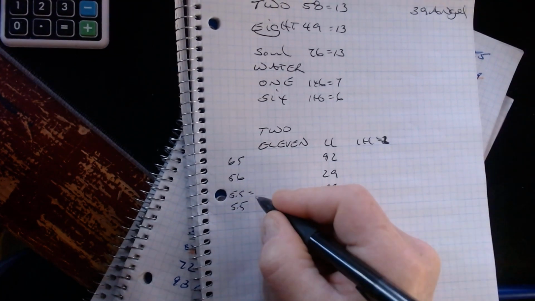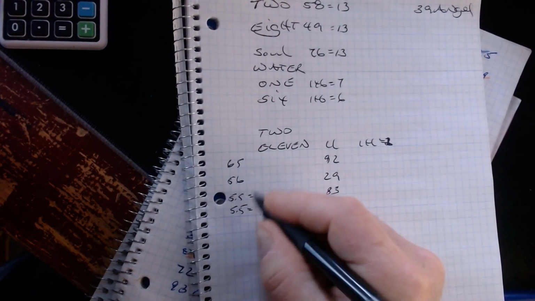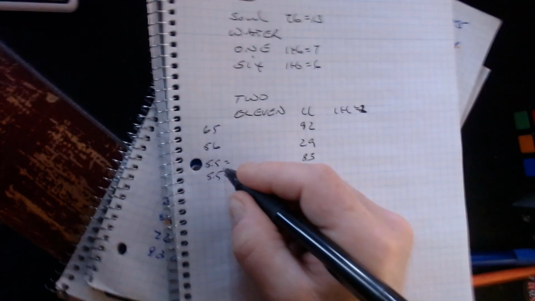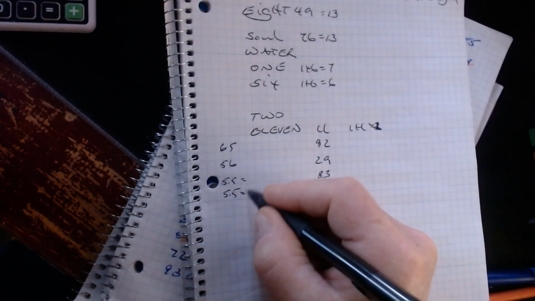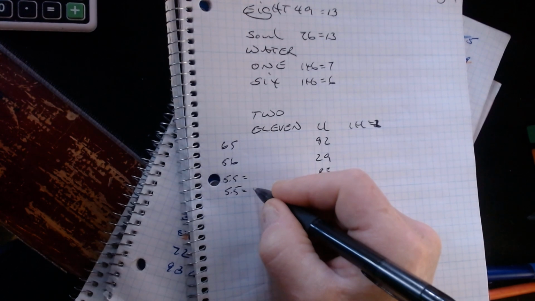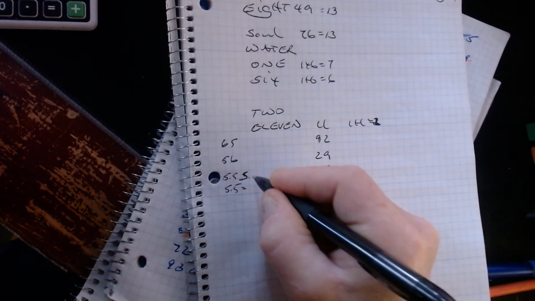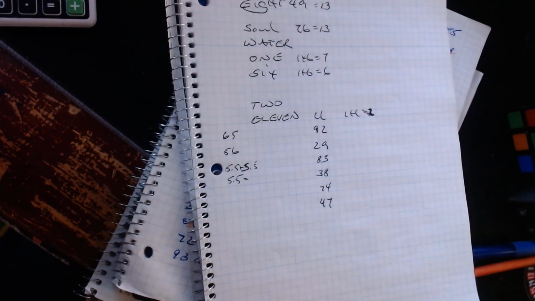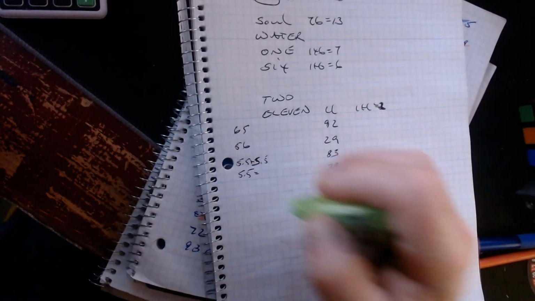The towers went down, equaling, okay, 5.5 and 5.5 equals 11.